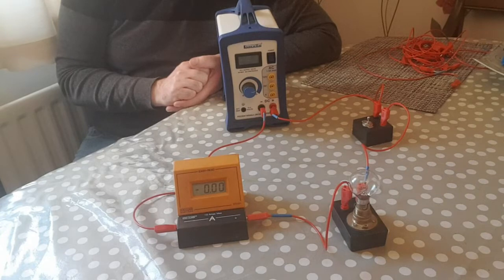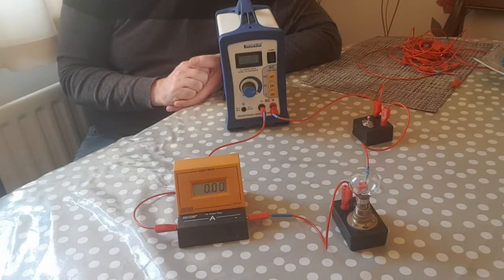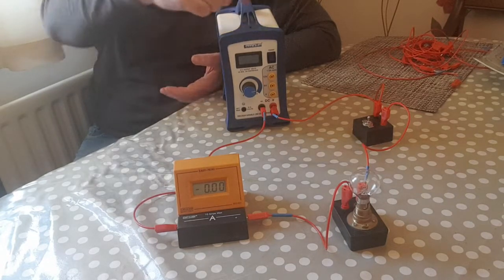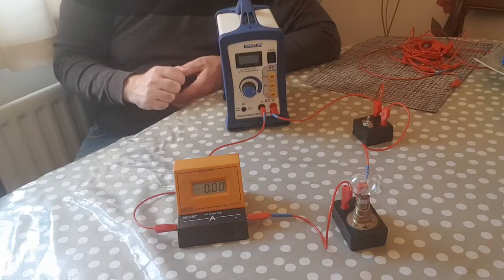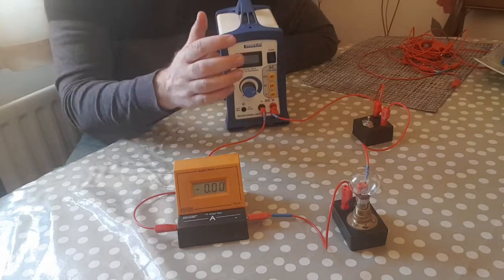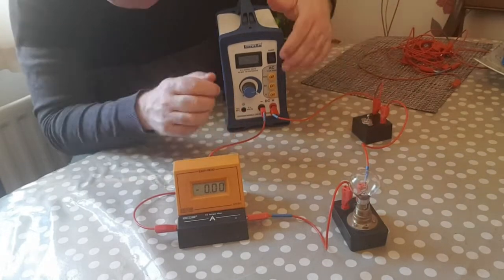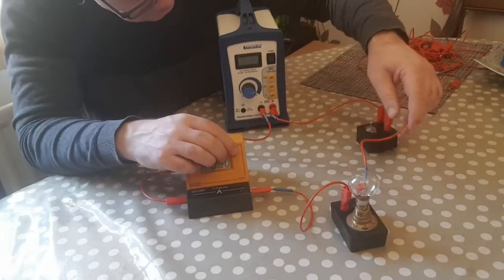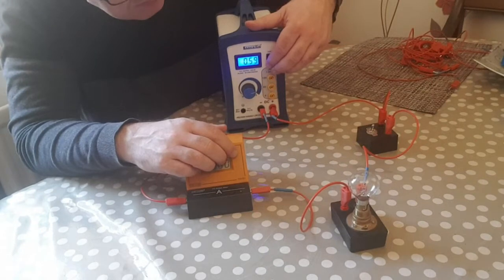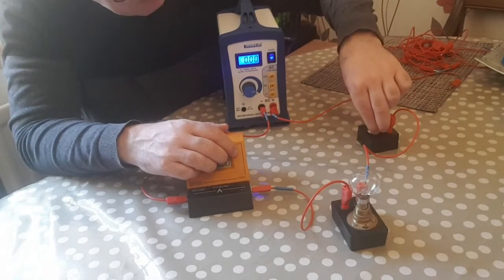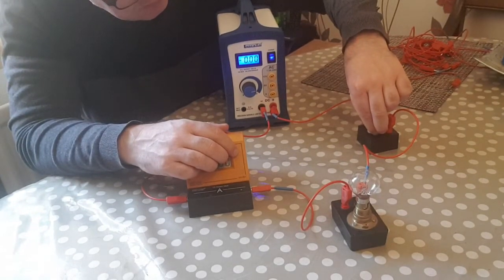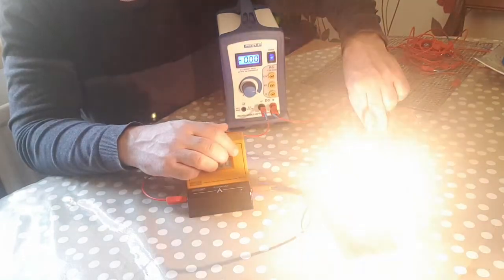The other thing that we want to measure is what's actually causing the current to go round the circuit. Now you can see if I turn this on, it's just warming up. There we go.